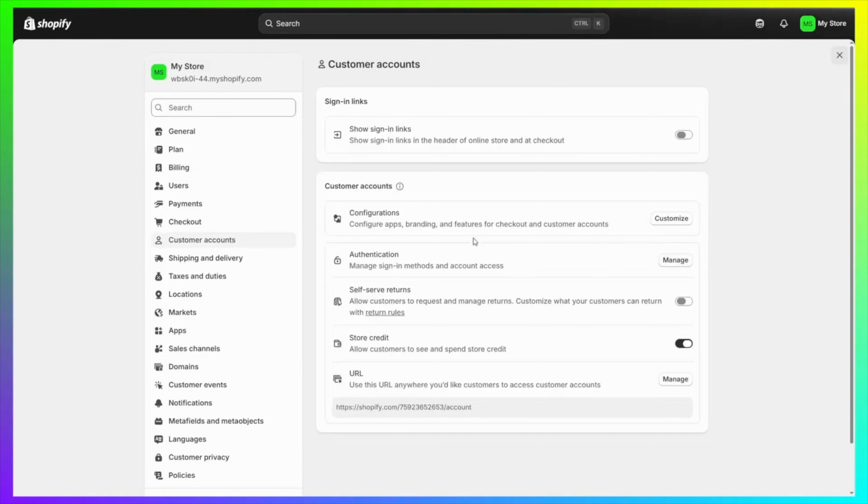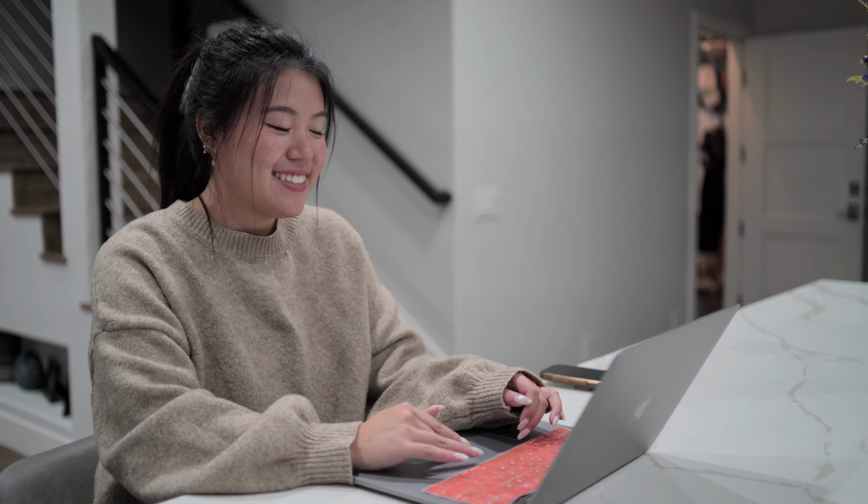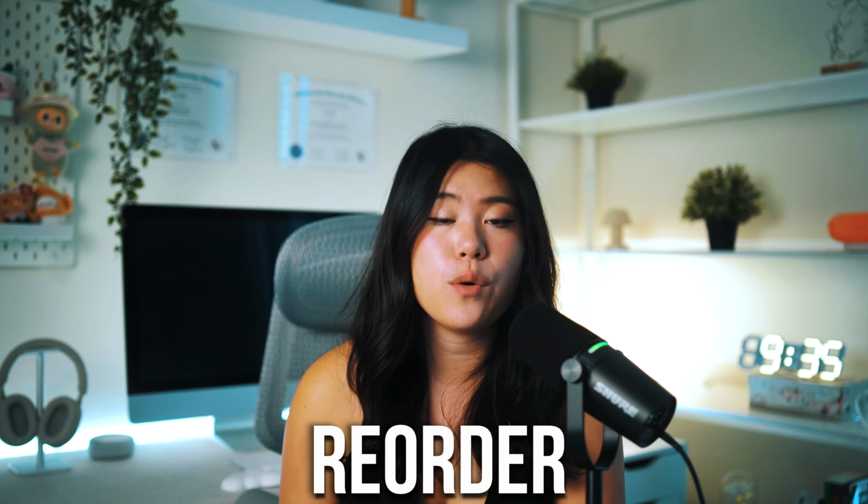So the rule is simple. Customer accounts should make shopping easier, not harder. For first-time shoppers, checkout should feel fast and simple. For returning customers, accounts should help them come back, see past orders, use saved details, reorder, or manage returns. That is the balance you want.